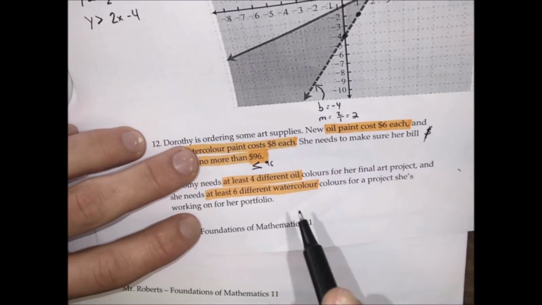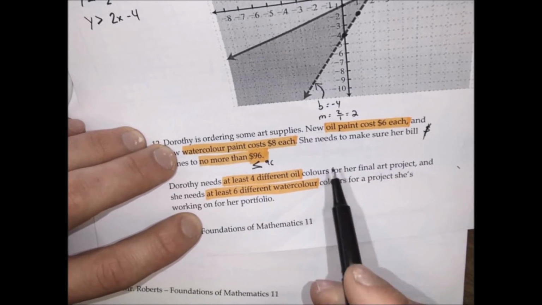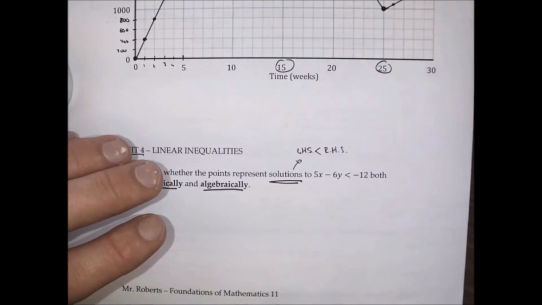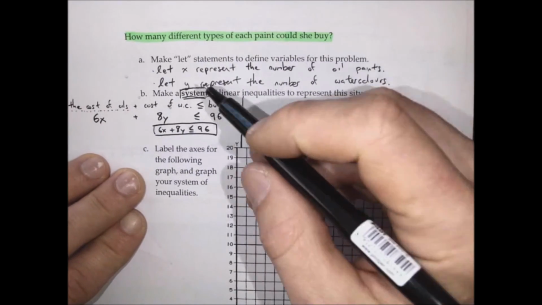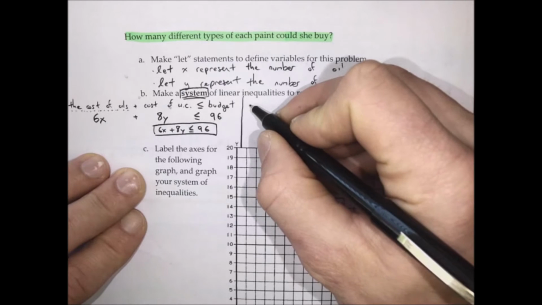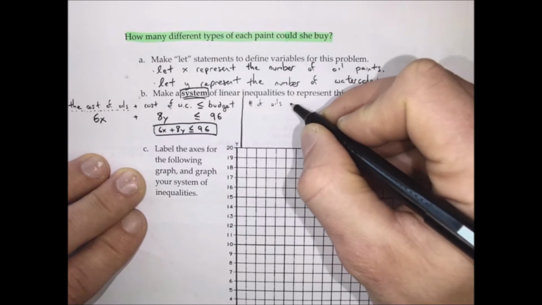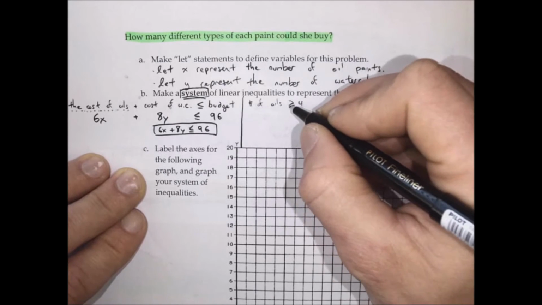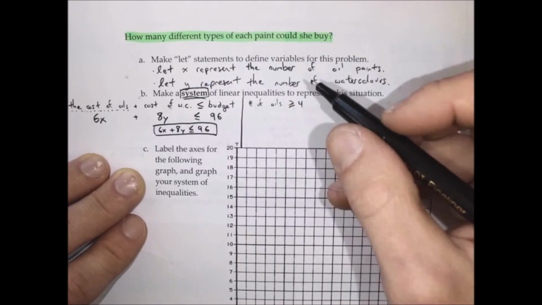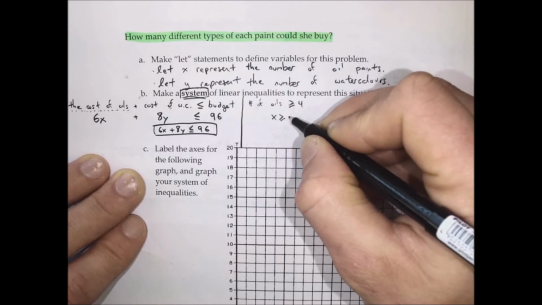So let's go back and see if there's any other details we can make an equation for. Here we see that Dorothy needs at least 4 oils. So no matter what her budget is, she's got to have at least 4 oil paints. Okay, so if X represents the number of oils, we can say the number of oils must be at least, meaning greater than or equal to, 4. And we have a variable to represent the number of oils, so instead of writing a sentence, I can write that as a number and variable sentence. X is greater than or equal to 4.